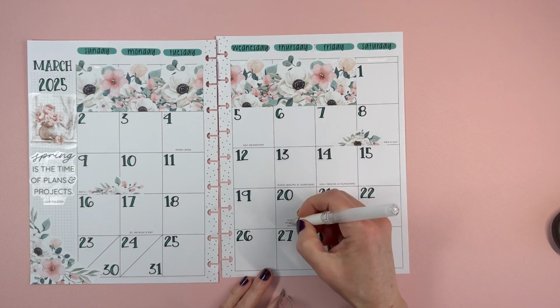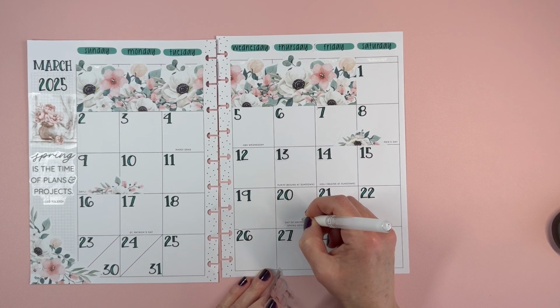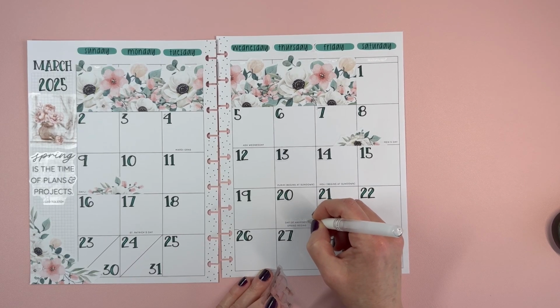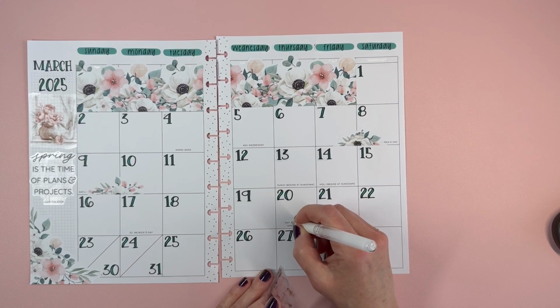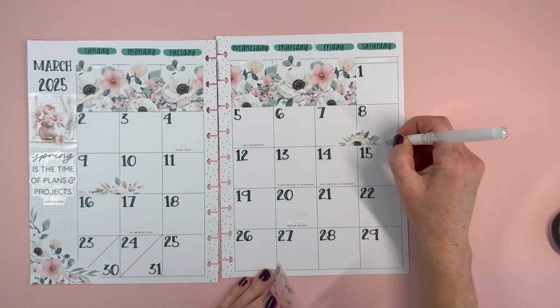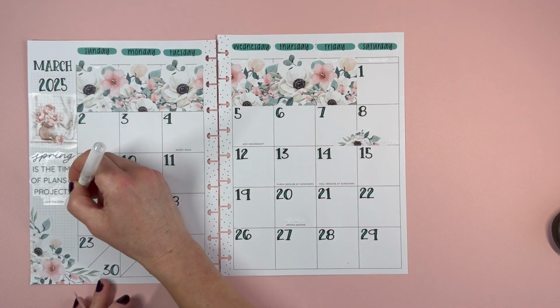And let's go ahead and white this out. I didn't white out the holidays on any of the other holidays, but just because there's this clear sticker that's going to be going on top of this, I thought that we should just go ahead and white this one out. I actually might white this one out too, just because you can see half of that holiday, and this one also.